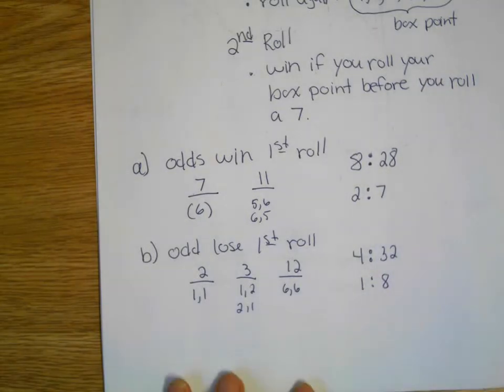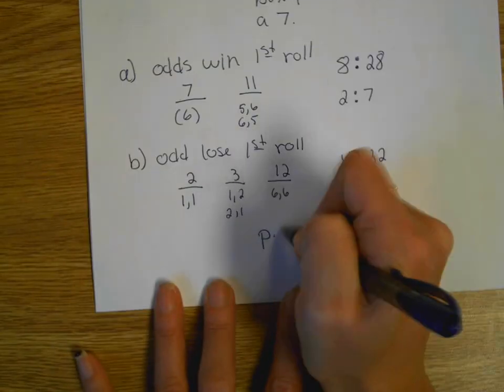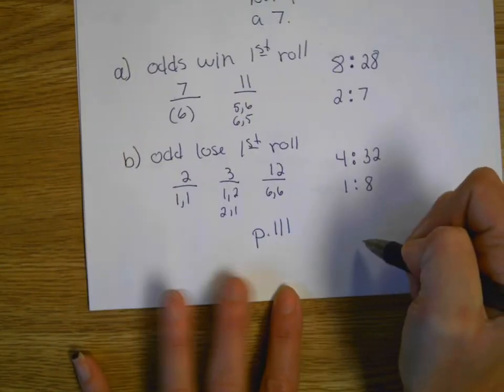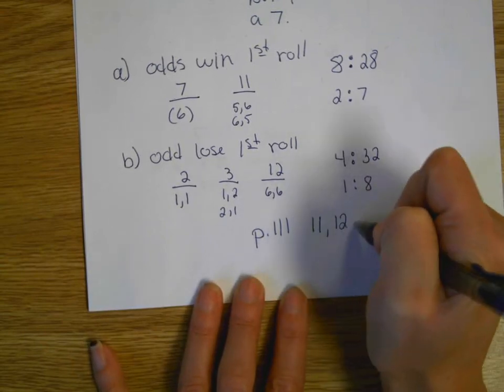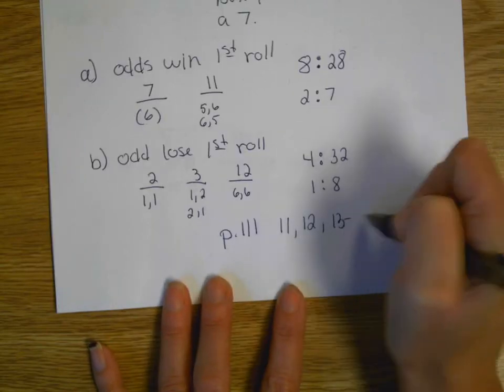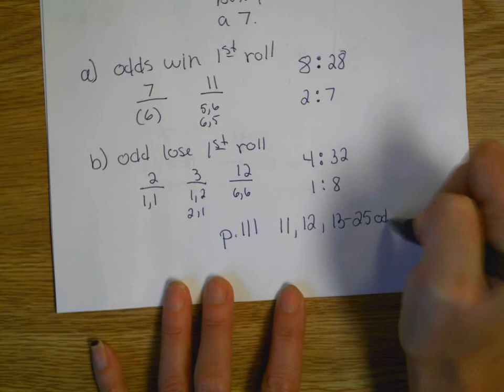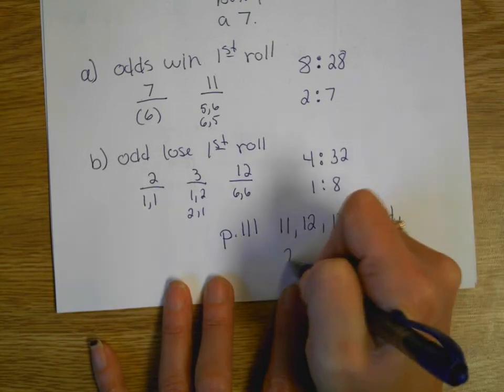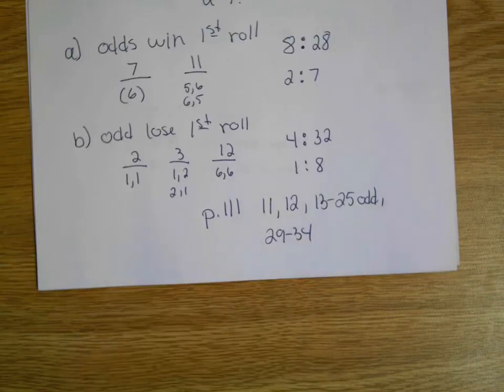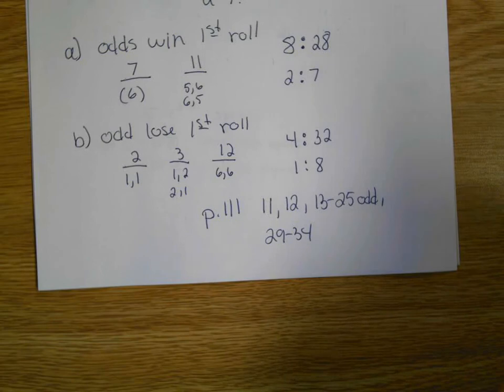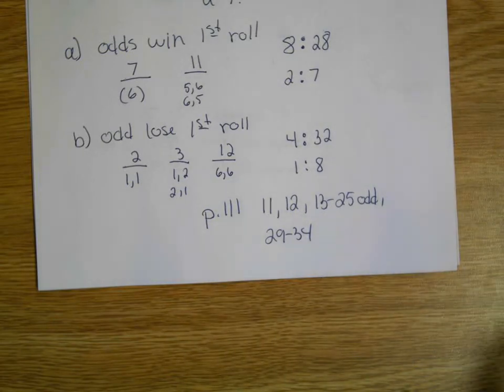Yeah. That's it. Sweet. Page 111. We're going to pick up 133, 11, 12, 13 to 25 odd. You can skip 15 because you did it yesterday. And then 29 to 34 are your odds. There you go. That shouldn't take too long. Then you got lots of time. So we can skip 15 now. Yep. Unless you want to do it again because you missed it yesterday. 29 to 34. That's all.